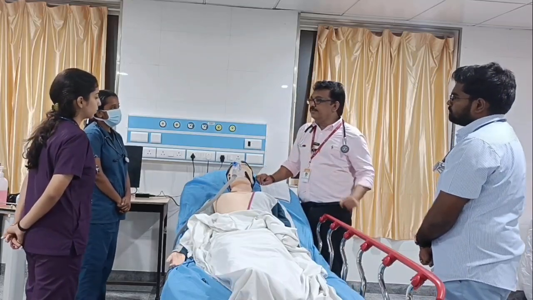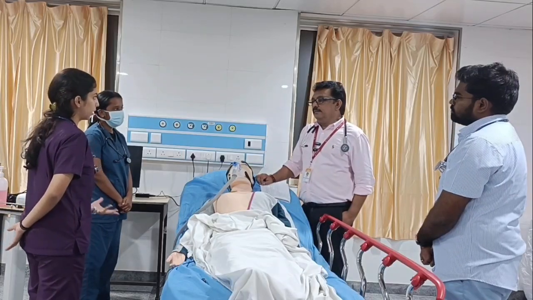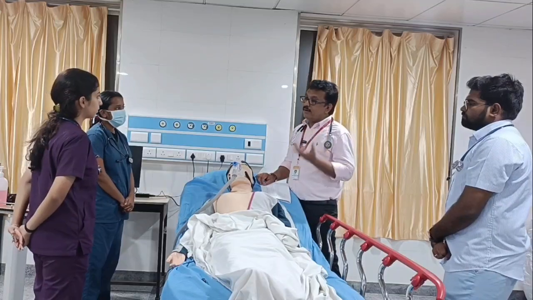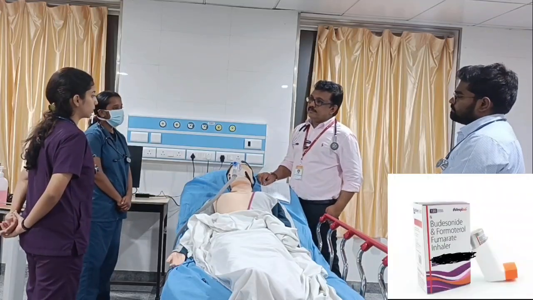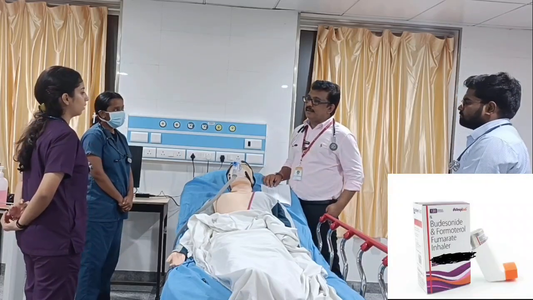Then what do you do? Counsel the patient on how to use these metered dose inhalers. That counseling has to be given. But which MDIs are you planning to give for this patient? MDI means metered dose inhalers. What MDI are you planning?